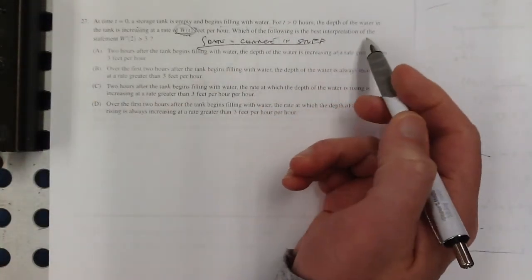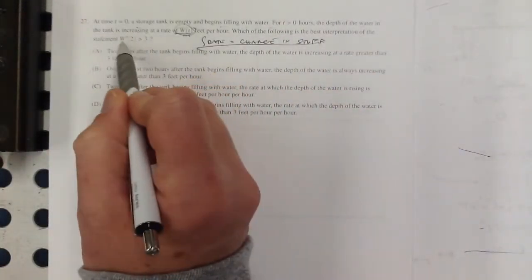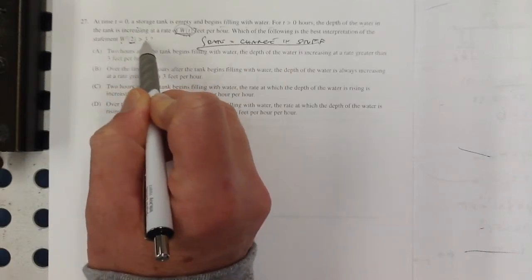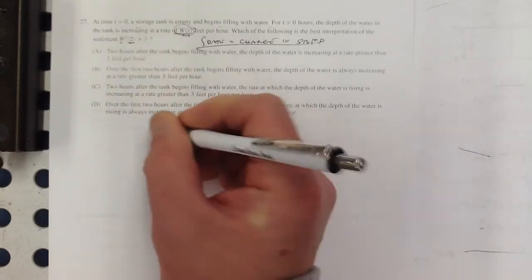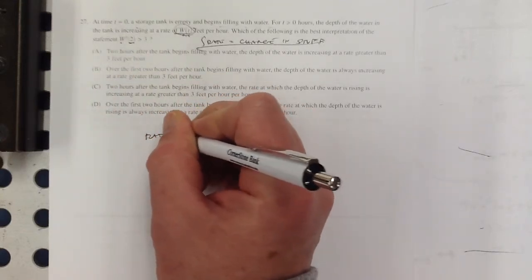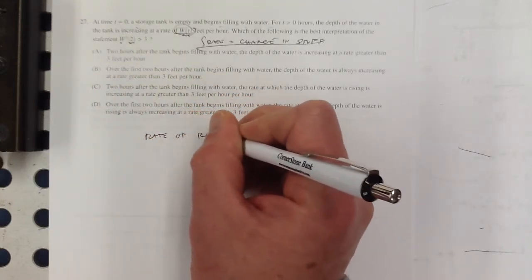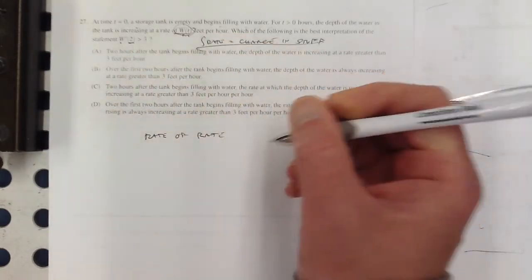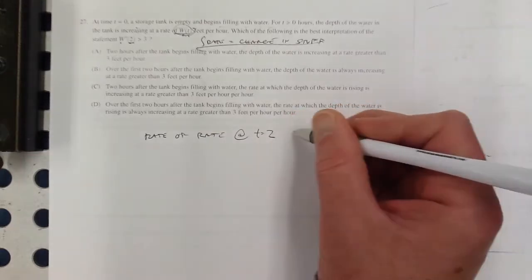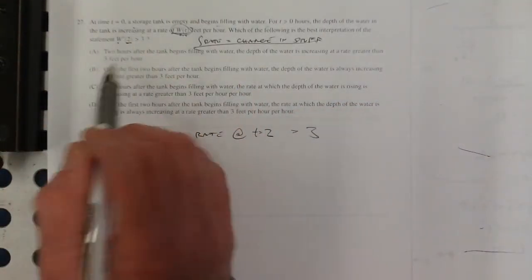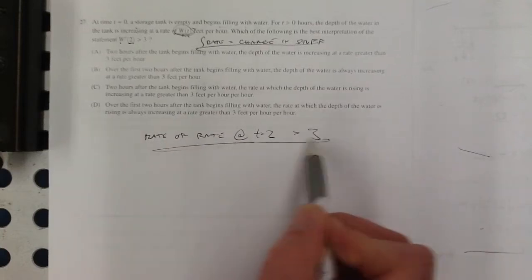Which of the following is the best interpretation of the statement that W prime of 2 is greater than 3? So this is already a rate. So W prime, that's the rate of change of the rate. So the rate of change of the rate at time 2 is greater than 3. That's basically what that says. So let's see what these say. Which one is saying some version of this?